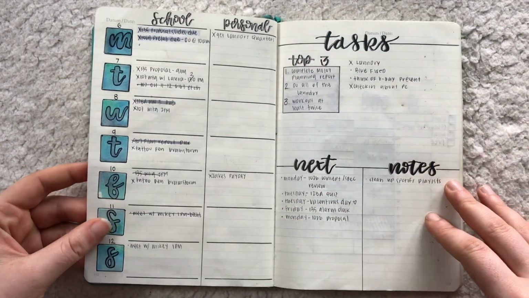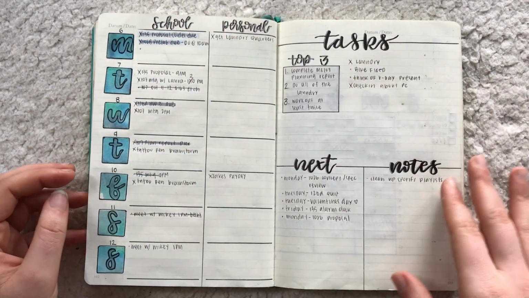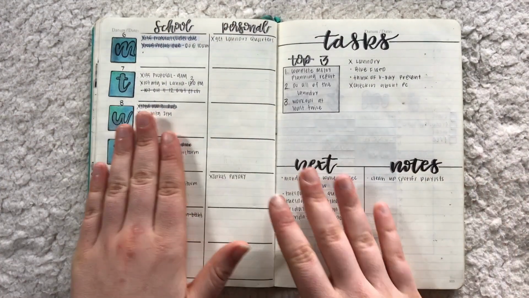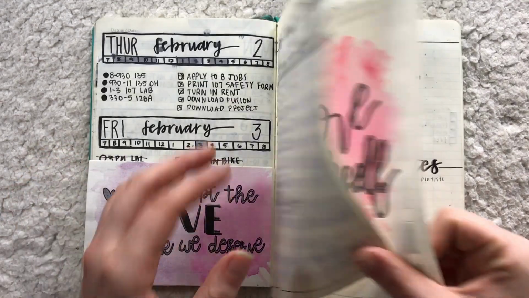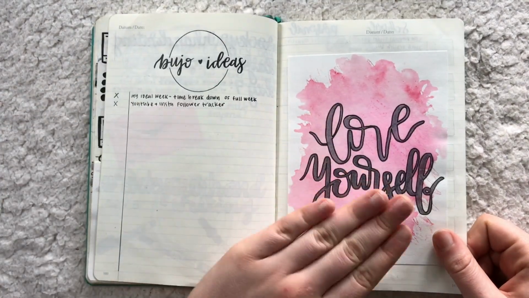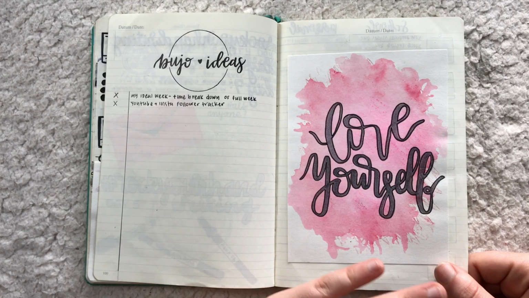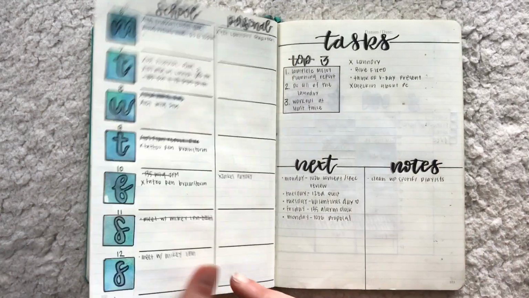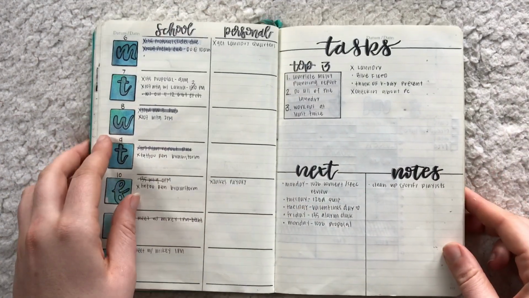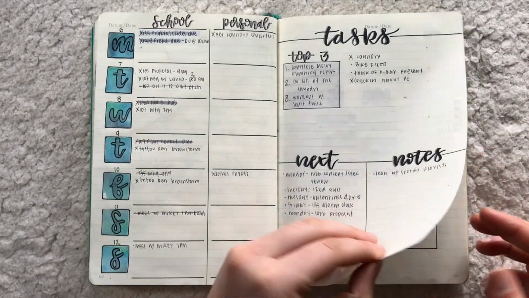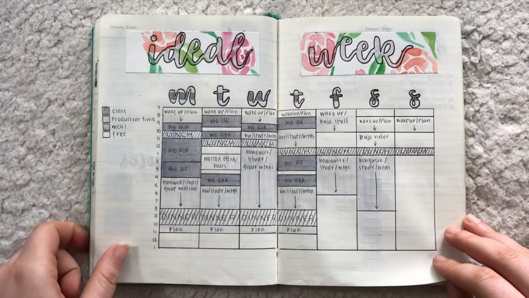Here's a weekly. This is when I really started to refine my weekly and daily setup. From here forward, this page, or really this page right here, was kind of a turning point for me, I think, in my style. And you'll see that everything starts to kind of fall into place from this page onward. Here's my ideal week.